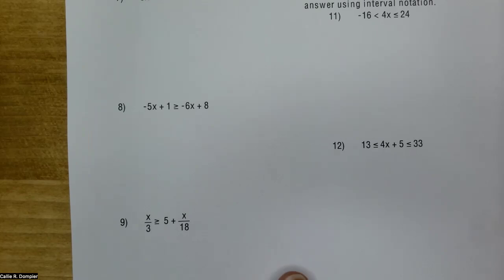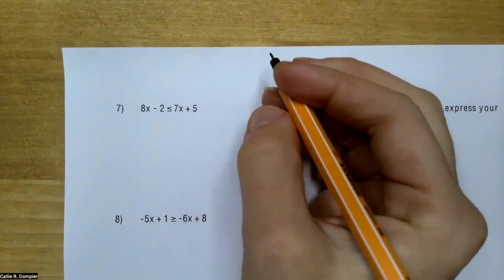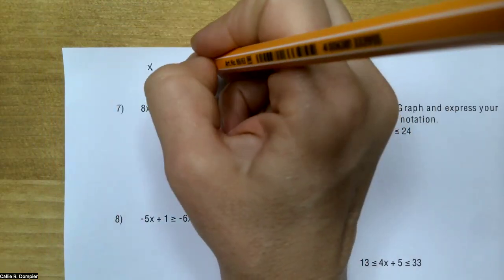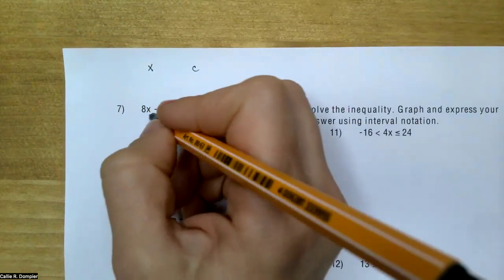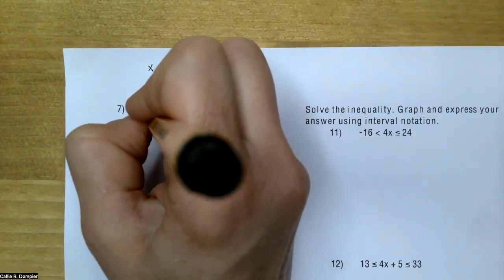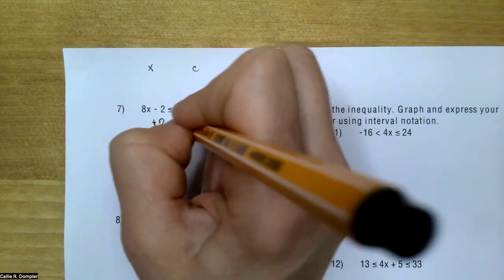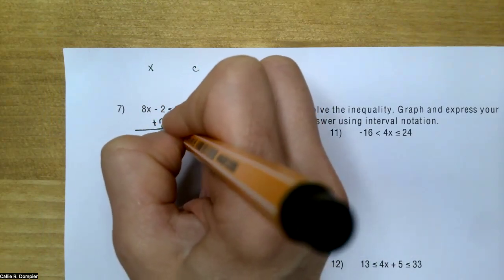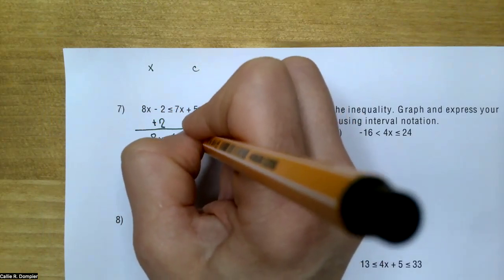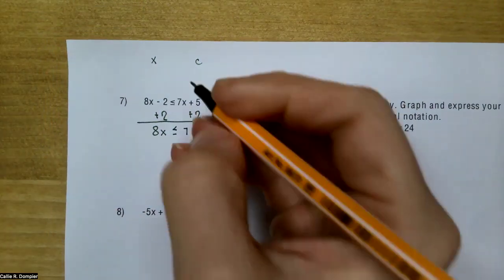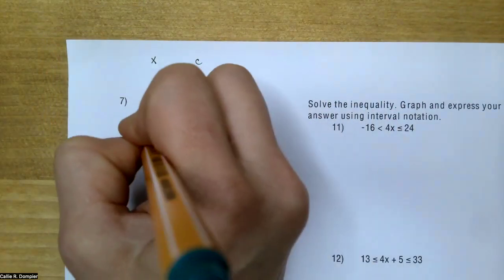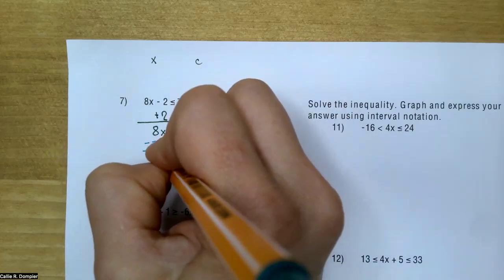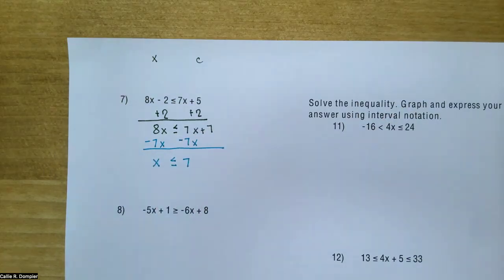Here we've got 8x minus 2 is less than or equal to 7x plus 5. I'm going to get all of the x's over here and all of the constants over here. 8x minus 2, my constants are moving over there, so I'm going to add 2 to both sides. Now I've got 8x is less than or equal to 7x plus 7. I need all the x's over here, so I'm going to subtract 7x from both sides. My answer is x is less than or equal to 7.